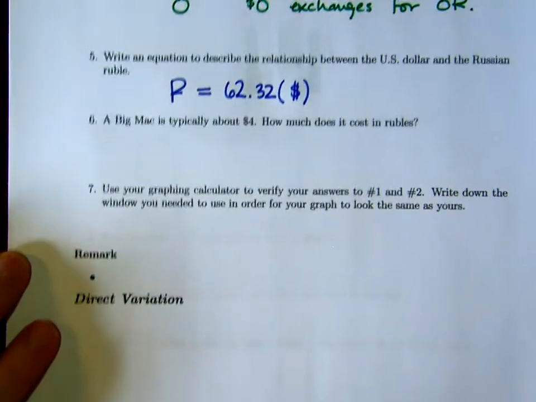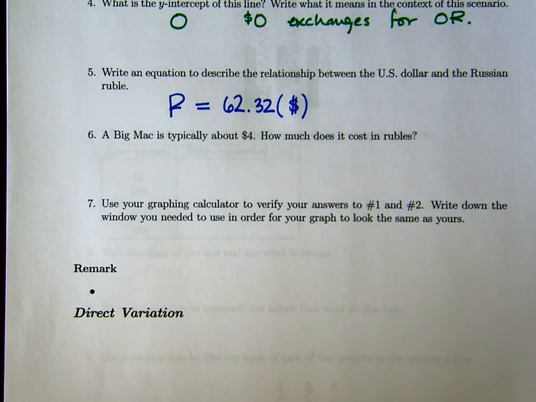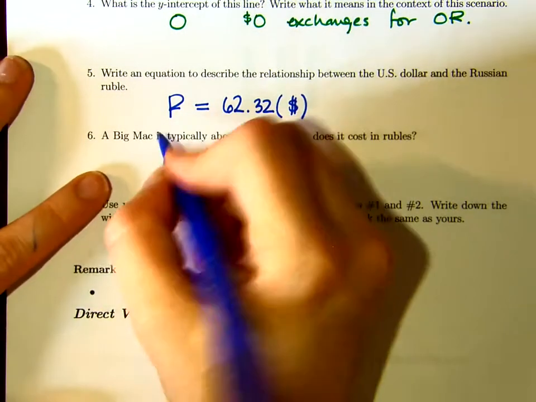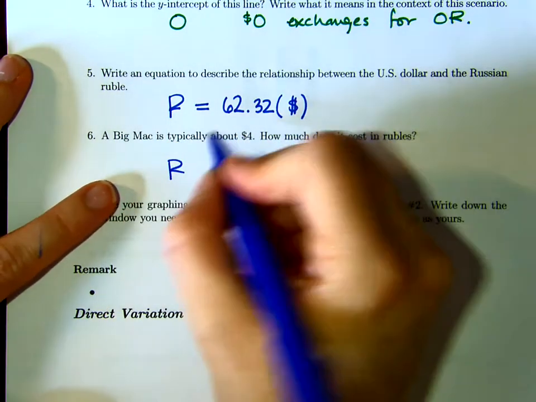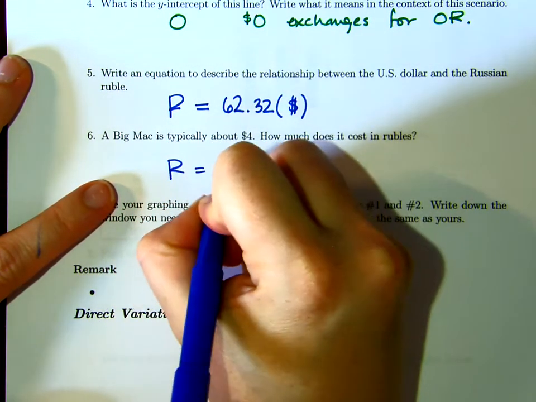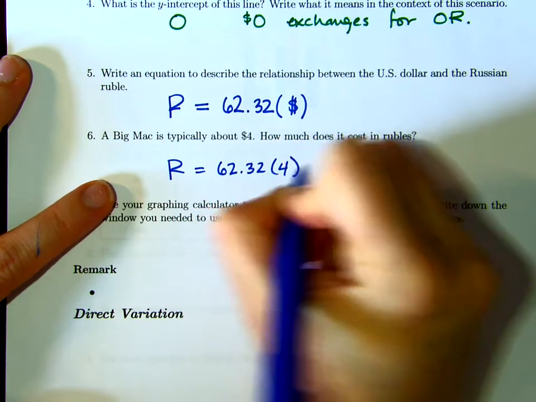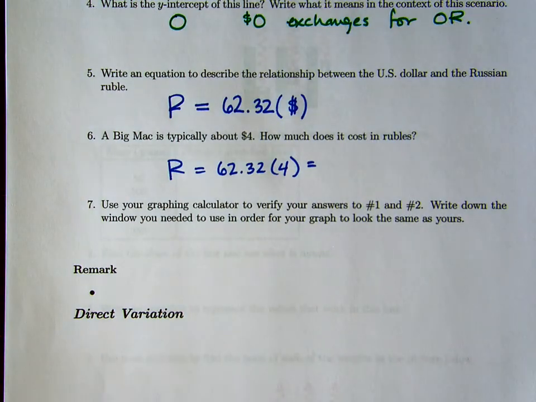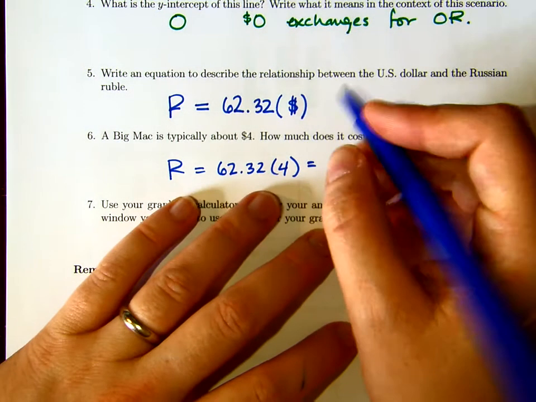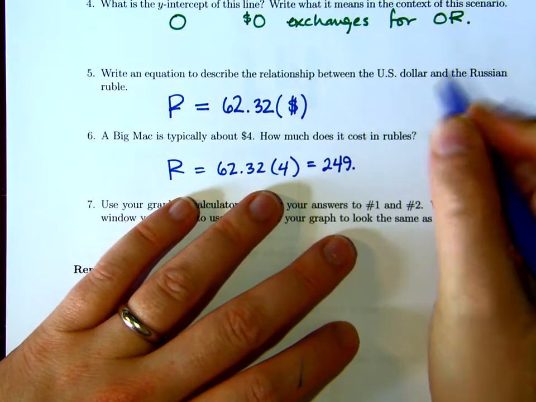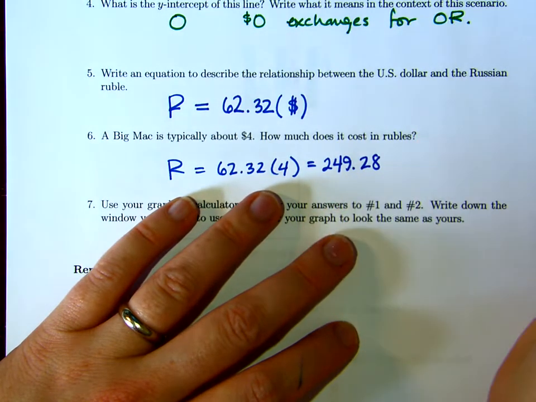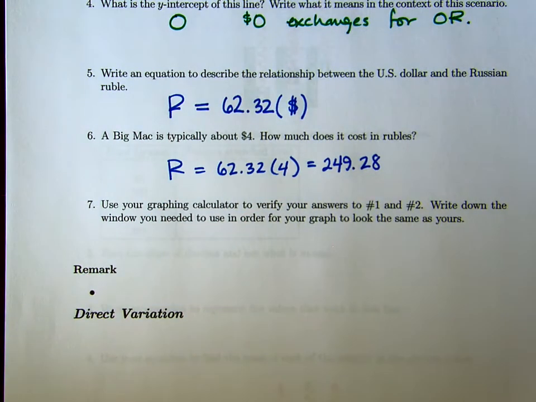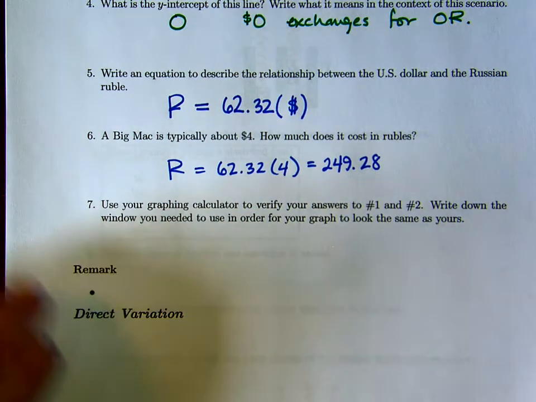Got it. A Big Mac is typically about $4. Man, I haven't had a Big Mac in a long time. How much does this cost in rubles? Well, that is US dollars, so that would cost about 249.28 rubles, or like 250, by the way. Yeah.